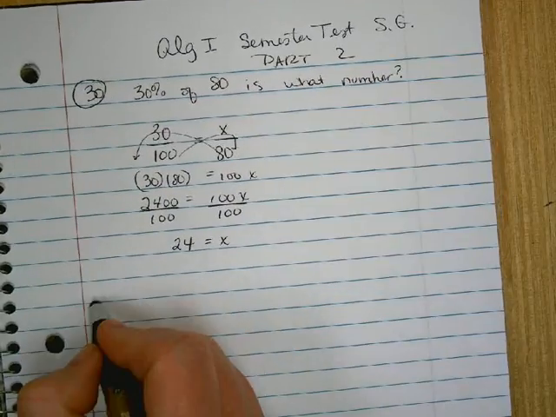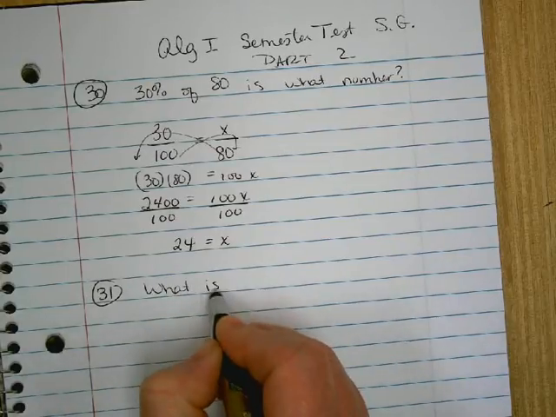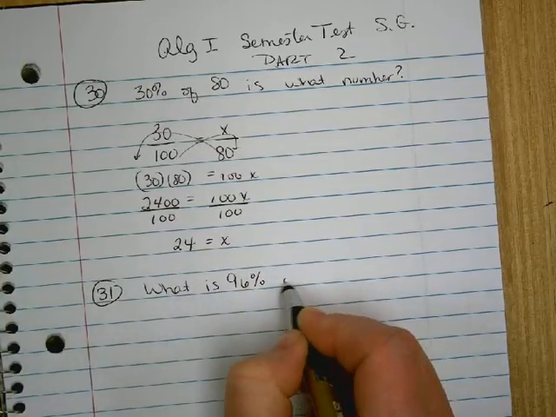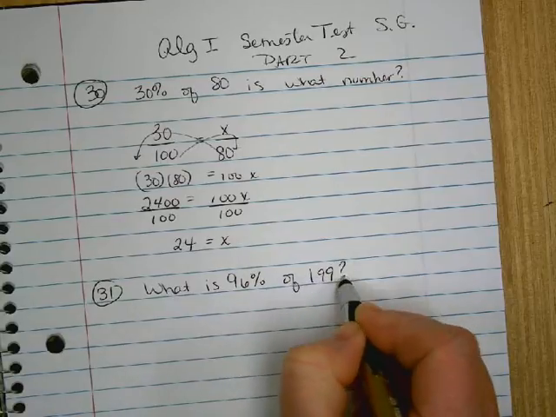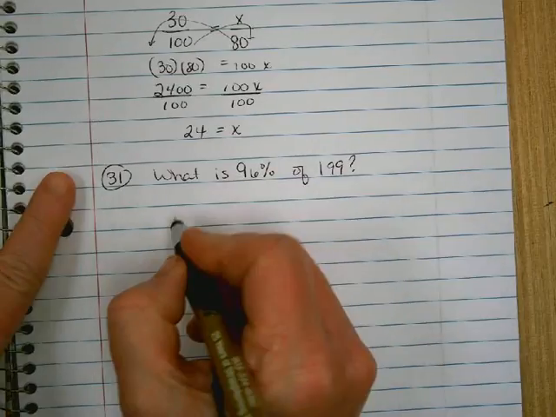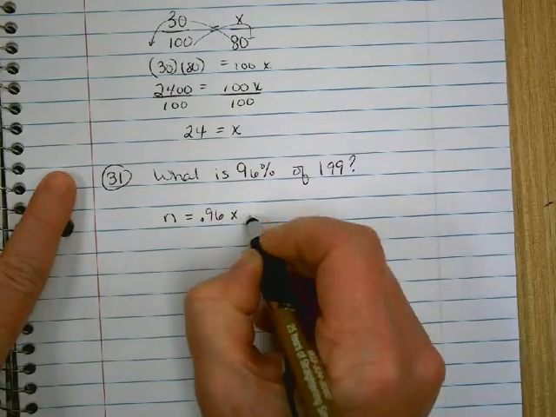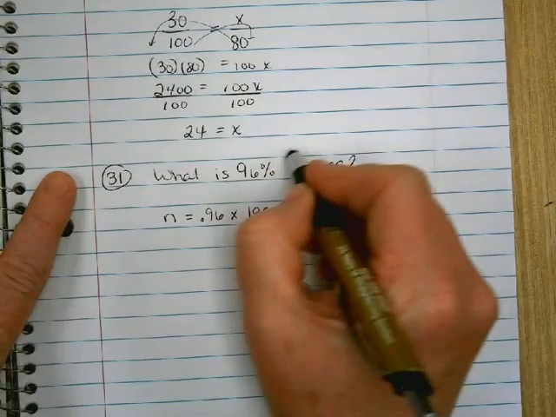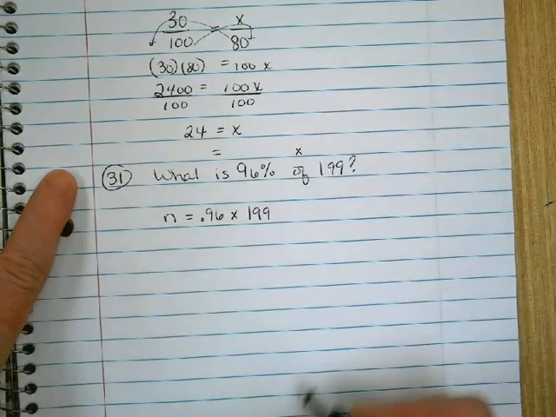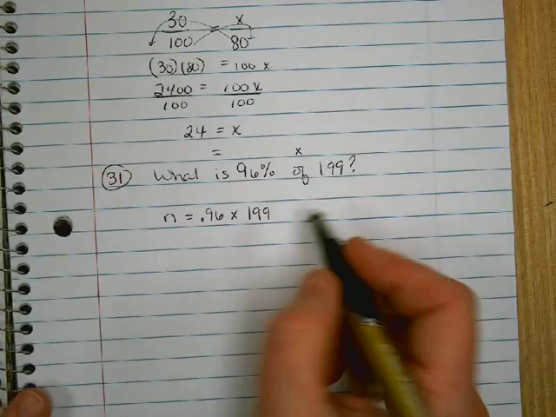Number 31 says what is 96% of 199. You can do this using an equation. If you do this using an equation, then it's going to be N equals 96% of 199. Remember that is means equals and of means times. You would do the calculation, and our answer would be 191.04.